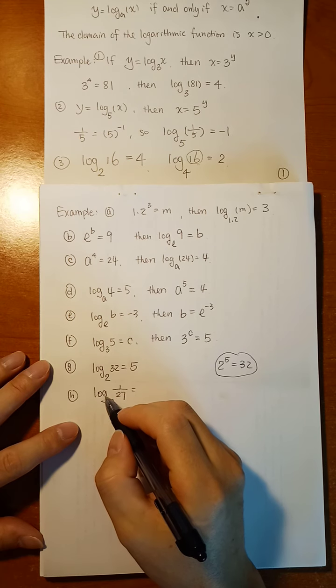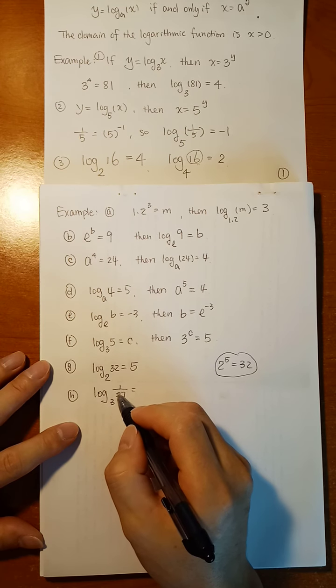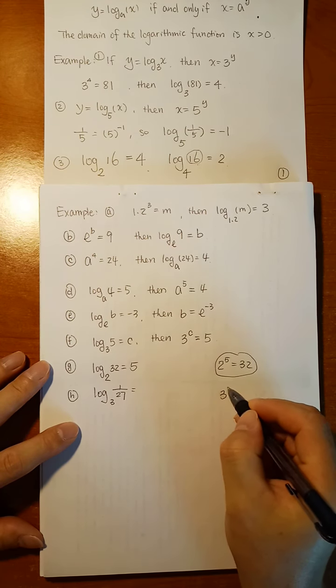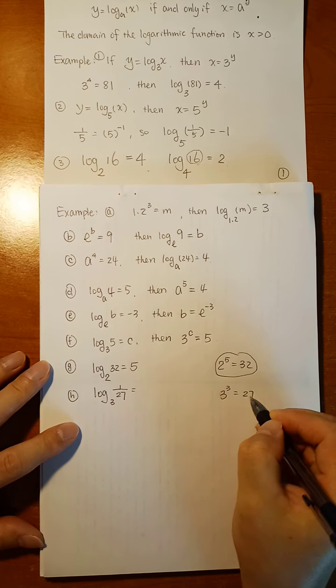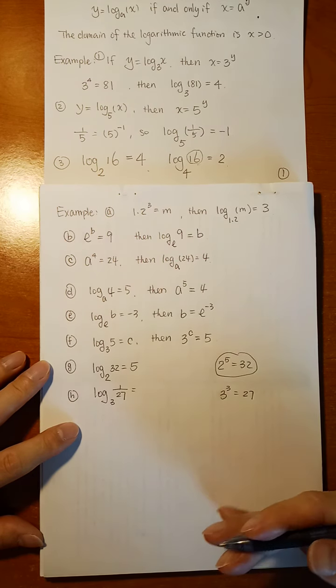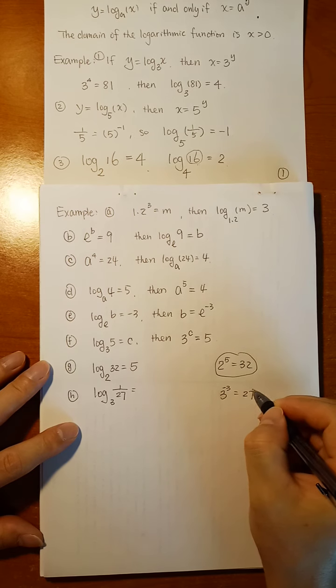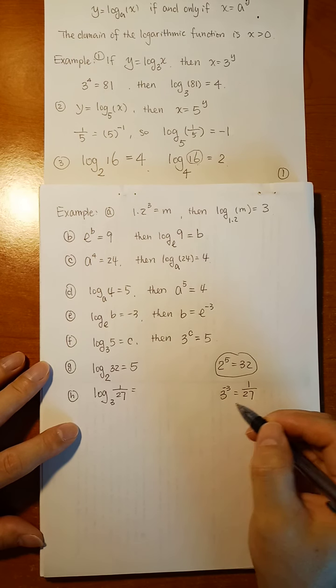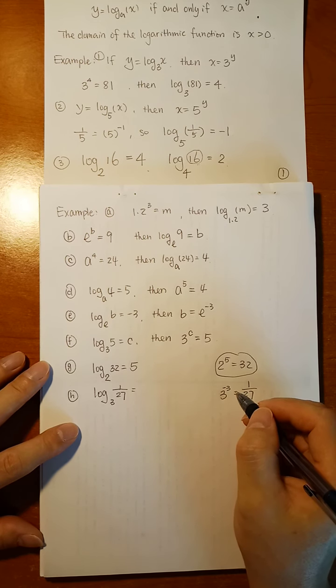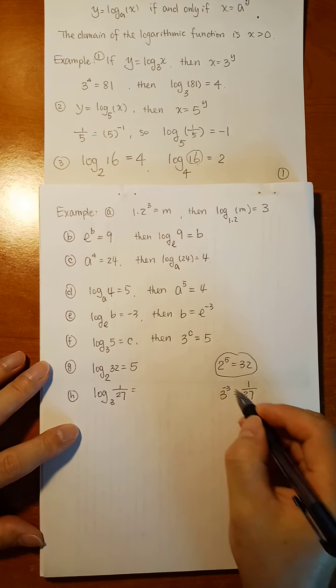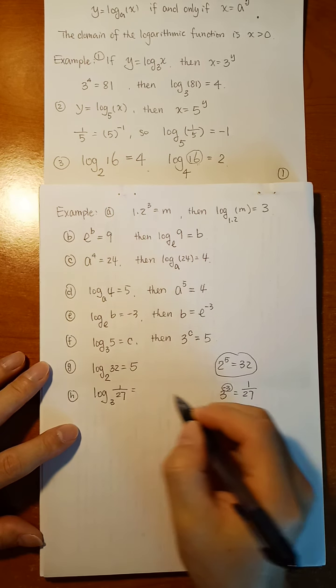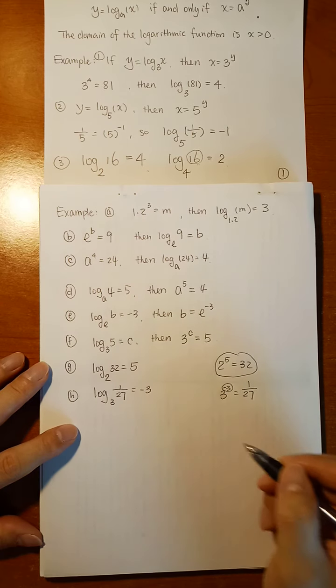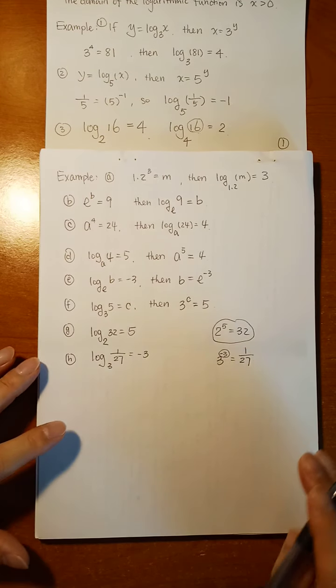And if you have logarithm to the base 3 of 1 over 27, we know 3 cubed is 27. But now it's in the denominator. In the denominator, you have to flip it, you put the negative sign. 3 to -3 is 1 over 27. So this 1 over 27 corresponds to the exponent of -3. So the value is -3.